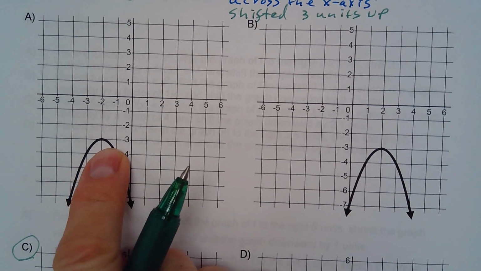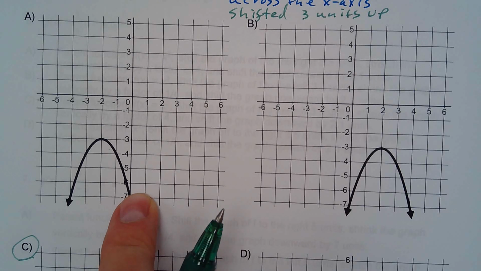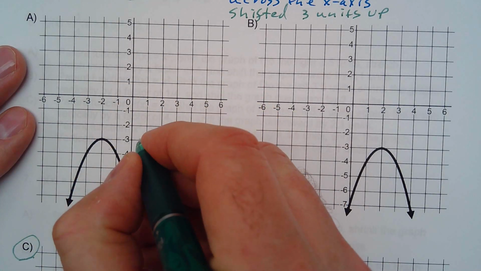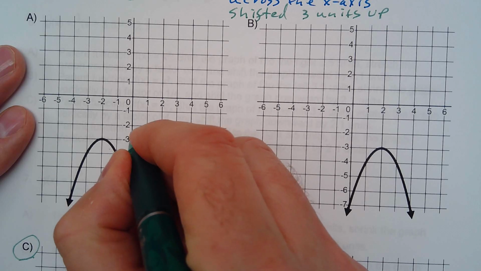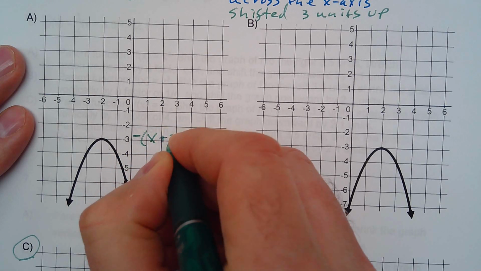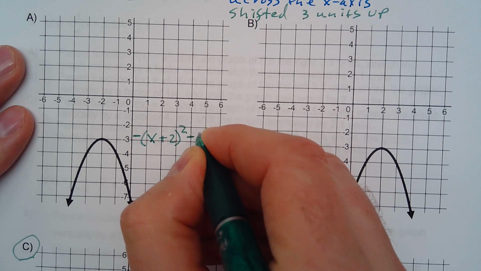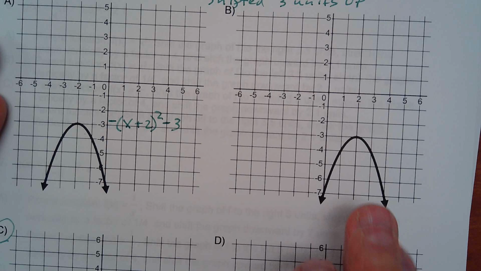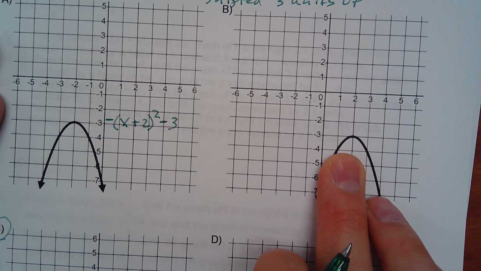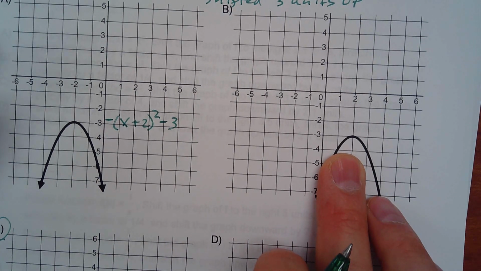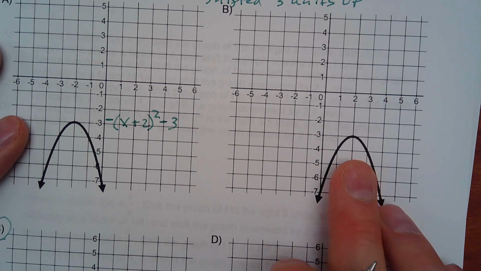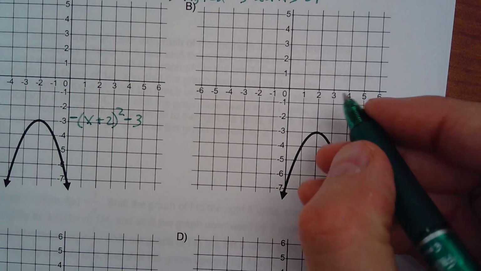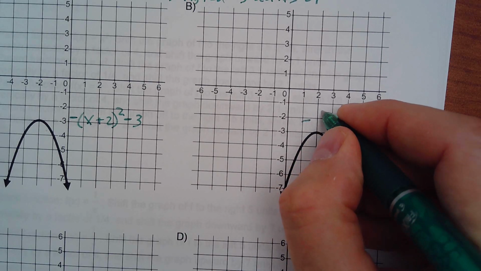So this is almost correct, except it was shifted down. So my equation here for this one would be a negative x plus 2 squared subtract 3. This one had the wrong shift. So this would have been a wrong horizontal shift.